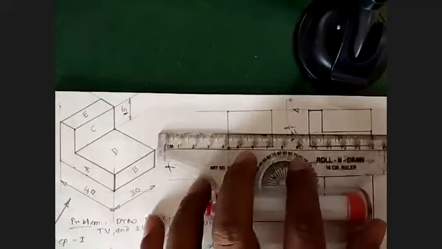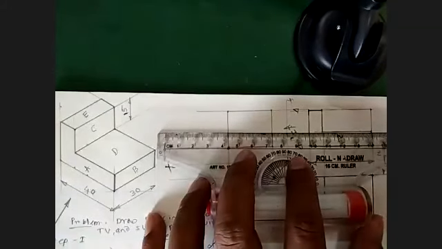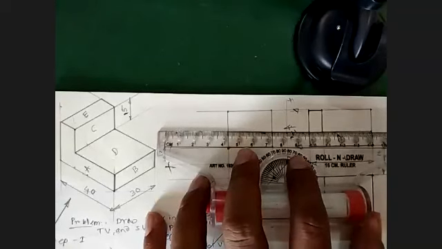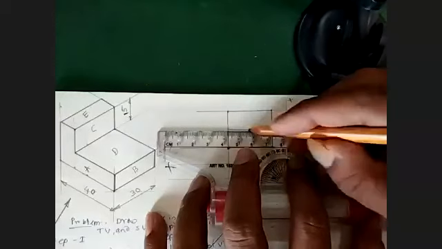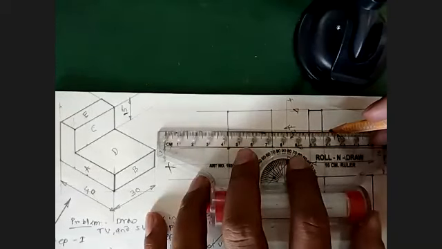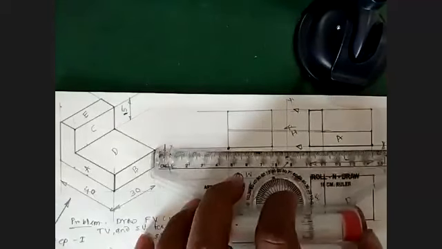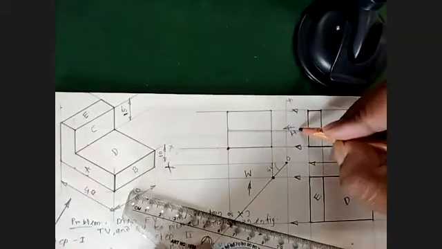So I will be taking the projections for each point from this front view. And as this is quite a simple problem, I'm projecting this edge here.